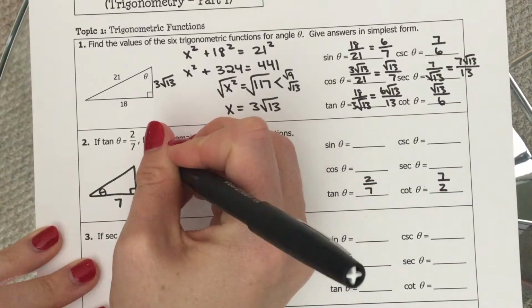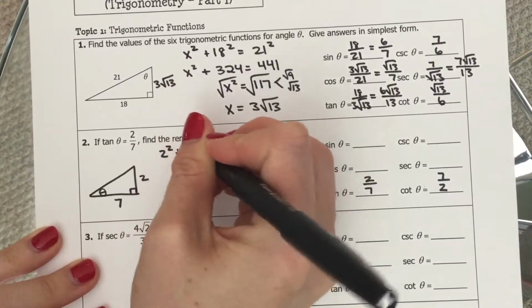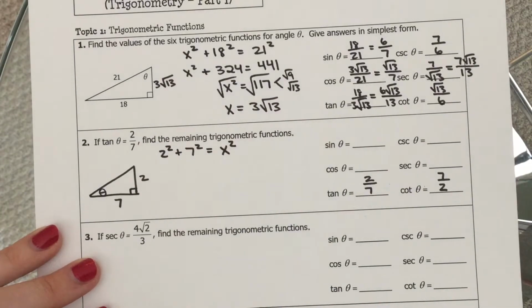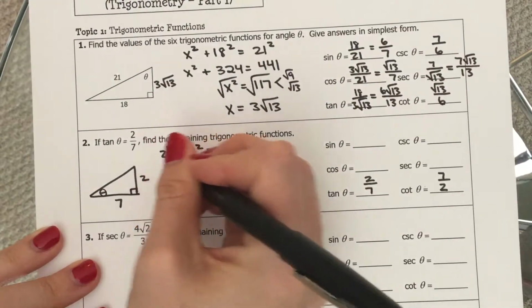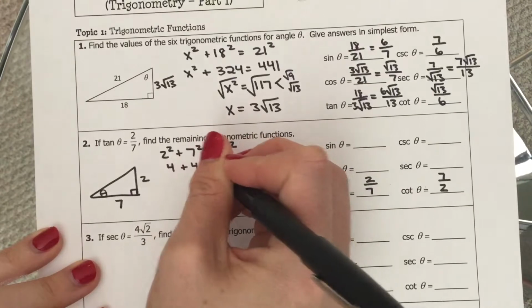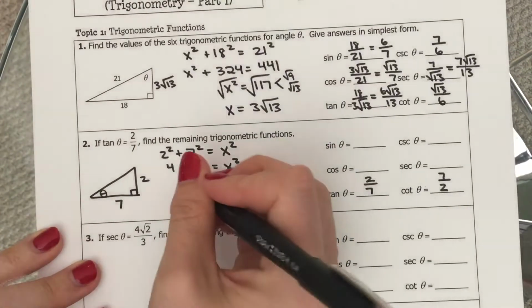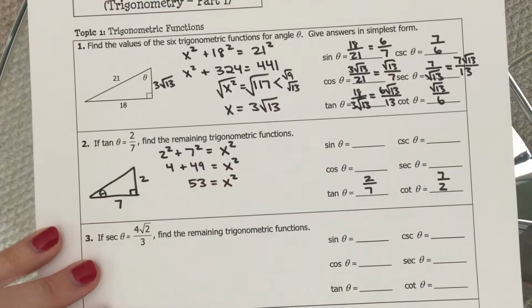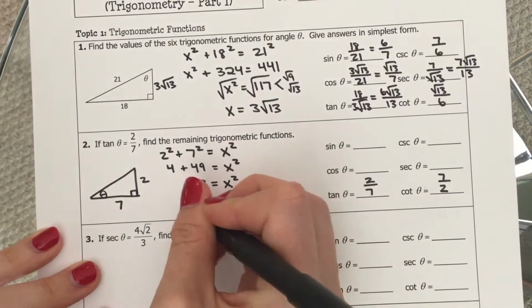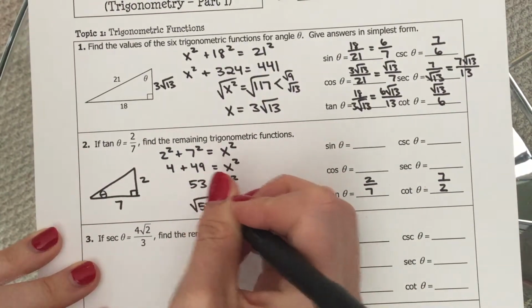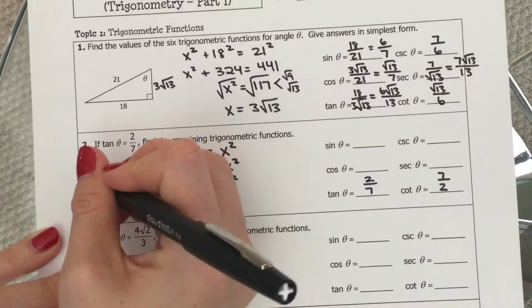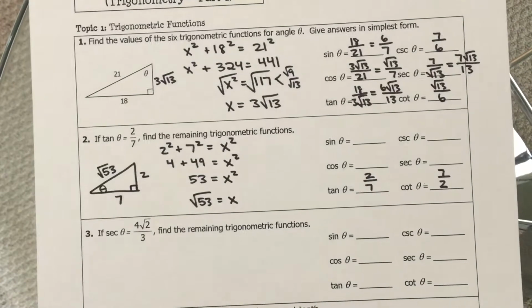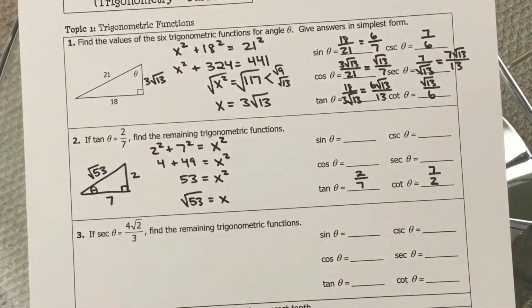So a squared plus b squared equals c squared. So that's the missing piece, the hypotenuse. So 4 plus 49 equals x squared. When I add this left-hand side together, I get 53. And then I solve by taking the square root. And the square root of 53 is not anything that can be broken down any further than it already is. So write the root 53 in there. This means we're definitely going to have some rationalizing when we set these up.